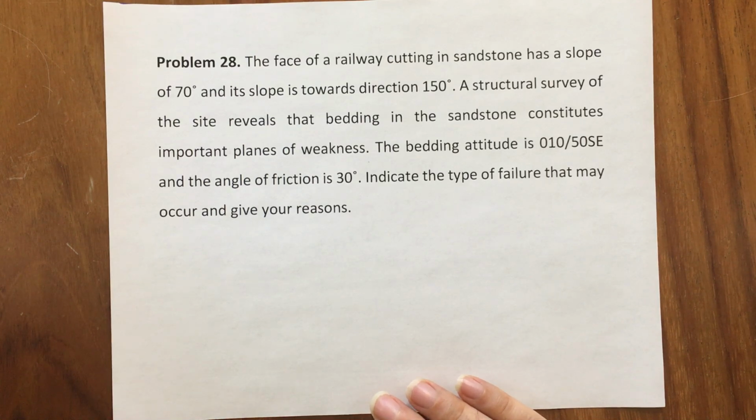In this problem, we are going to evaluate the slope stability. As you see, we have a railway cut with a specific attitude, and the bedding attitude is given, and we know the friction angle of the rock, which is 30 degrees. This problem has two different ways to solve. I'm going to do both ways and explain them step by step.